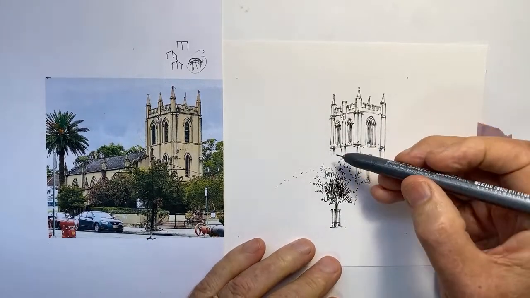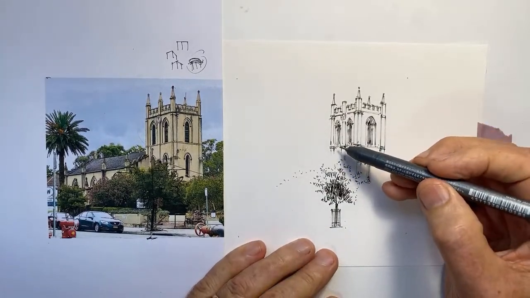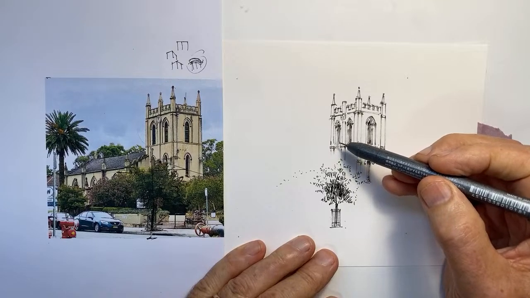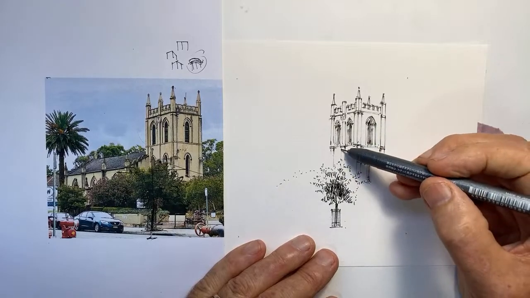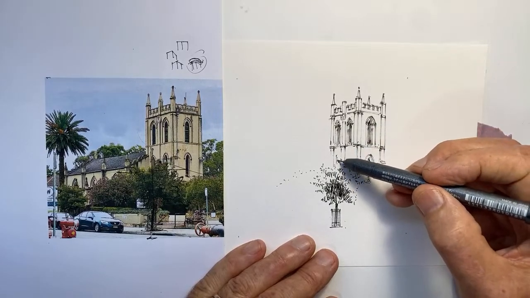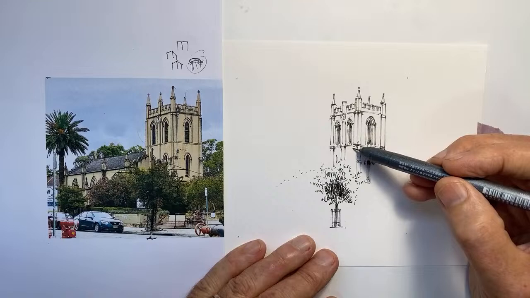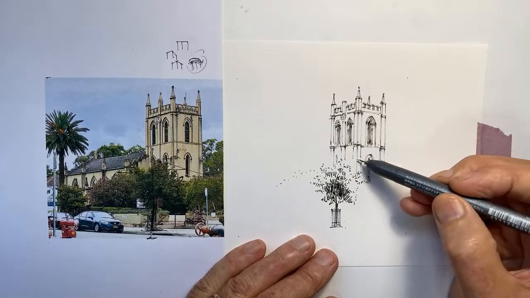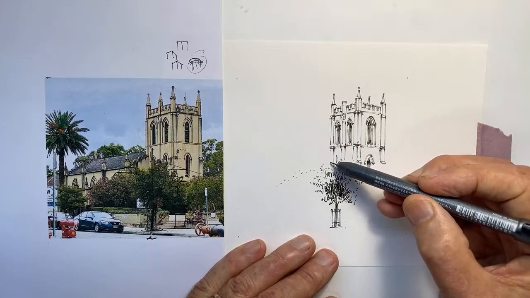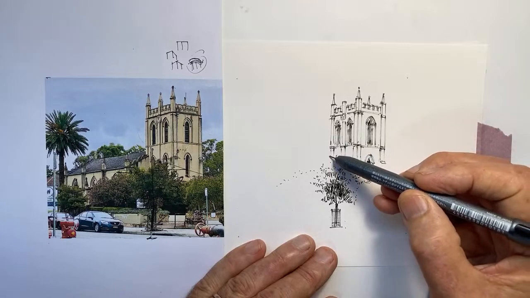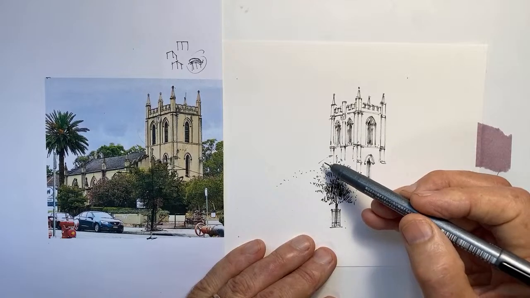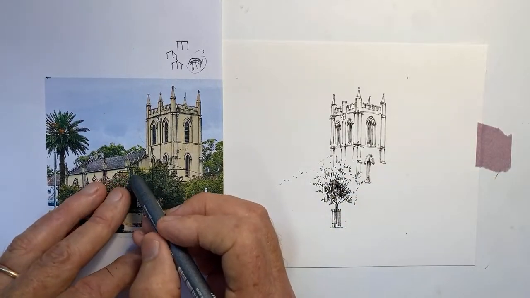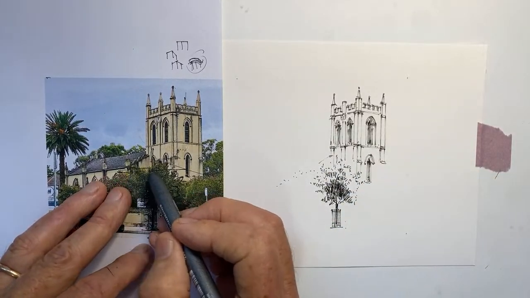I'll add this detail here as well. And I suppose I'm looking at this.